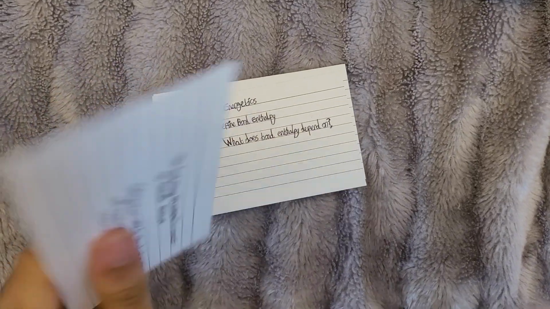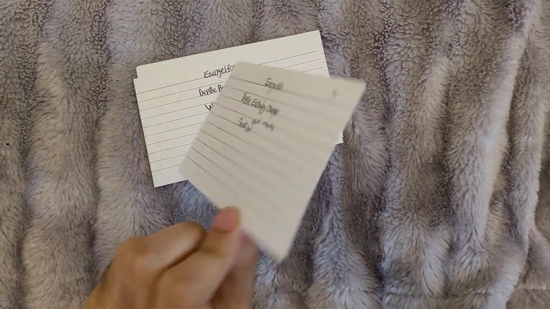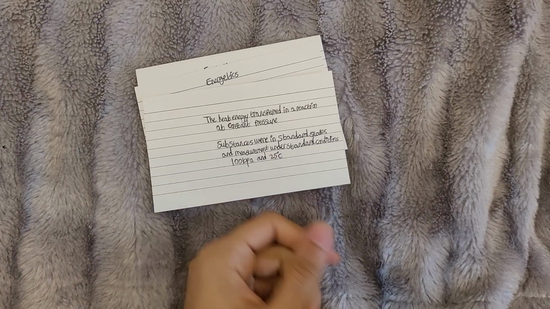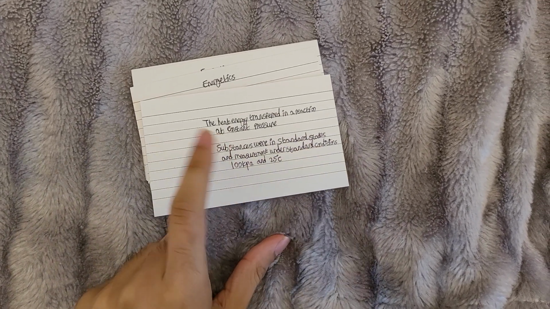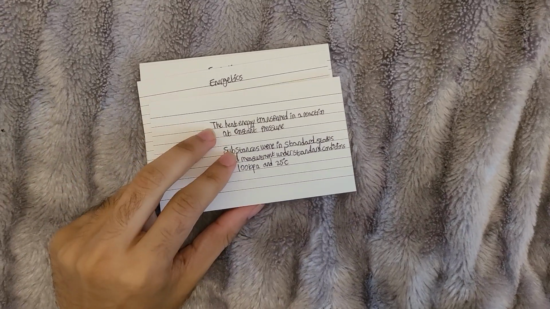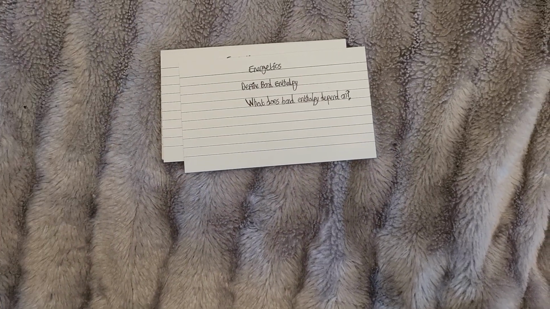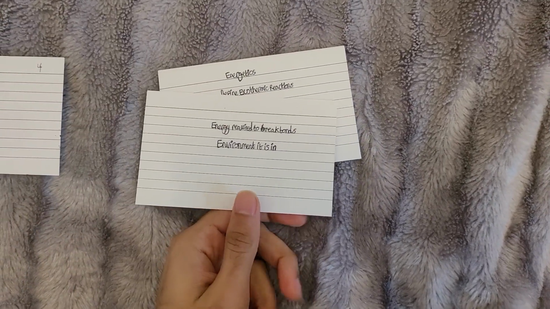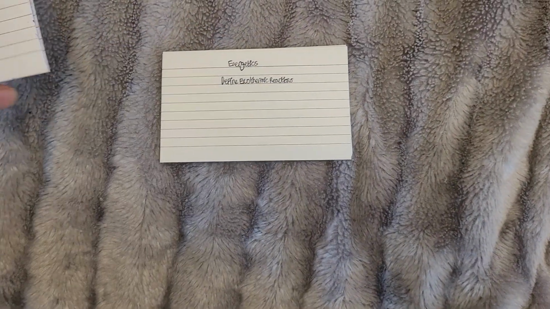Define enthalpy change. Heat energy transfer to reaction at constant pressure. State what this symbol means. It means that the substances are in their standard states and the measurements were made under standard conditions. Standard conditions are 100 kilopascal at 25 degrees Celsius. Enthalpy change is heat energy transfer to reaction at constant pressure. Bond enthalpy is the energy required to break bonds, and bond enthalpy depends on the environment it is in.